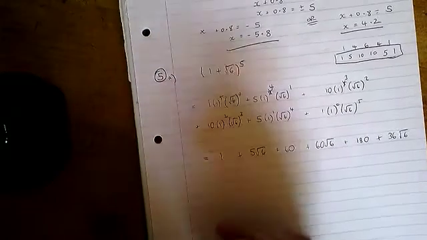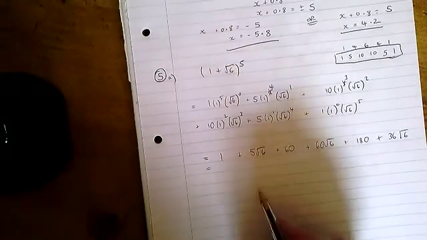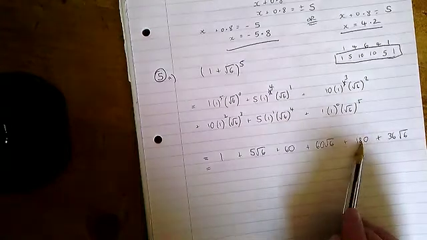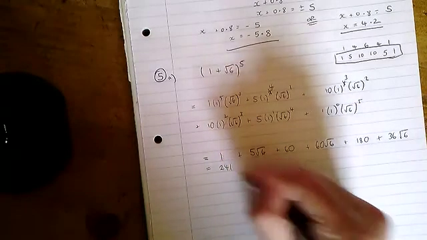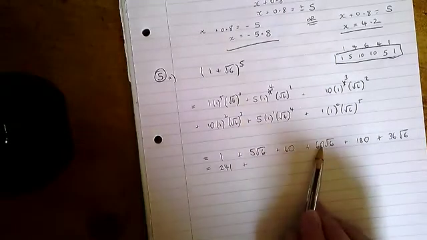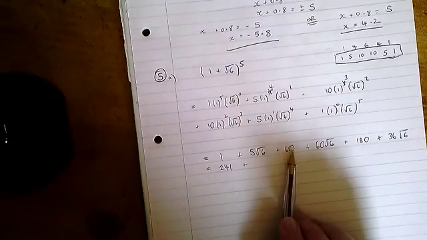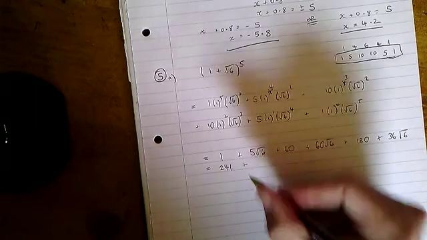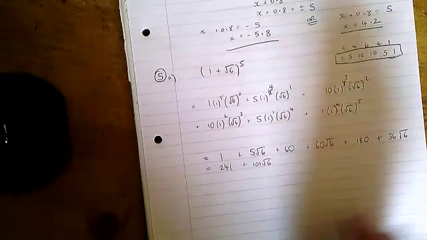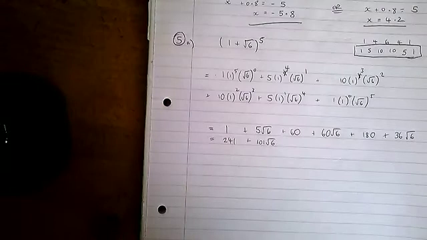Okay? And then to simplify that, I just need to get all the root 6 terms together. I need to get all the number terms together. So 180 plus 60 is 240, plus the 1 is 241, plus, maybe the easier way to do this, 96 add 5 is 101, so 101 root 6. Okay, so that's part A done.